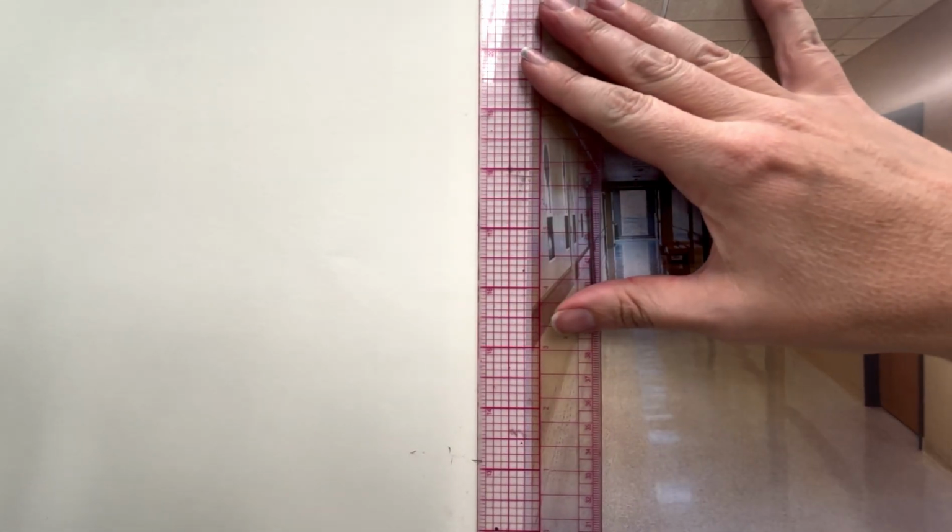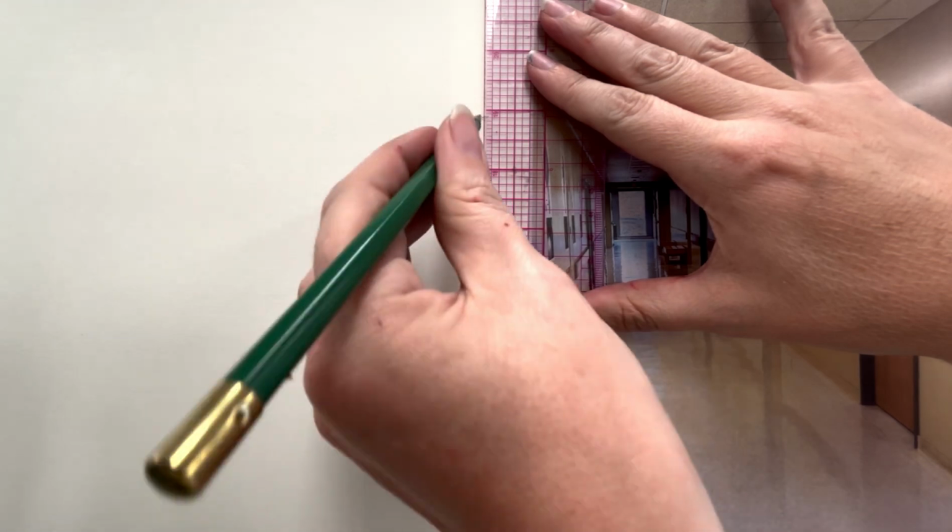Once that length is marked on your measuring stick, transfer it to your drawing by placing tick marks that represent the height of that door edge on the page. Now that I've measured the door in space and recorded that length on my drawing, I'm ready to move on to the next step.